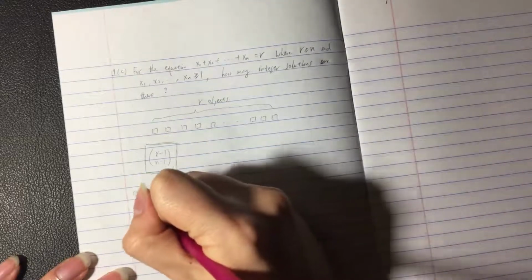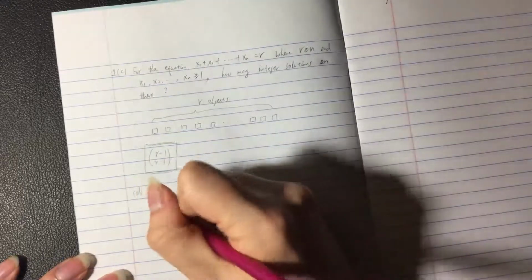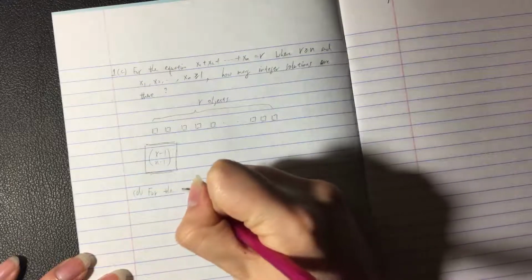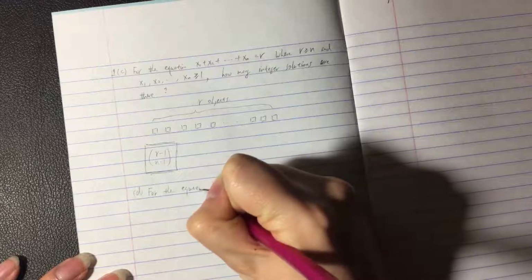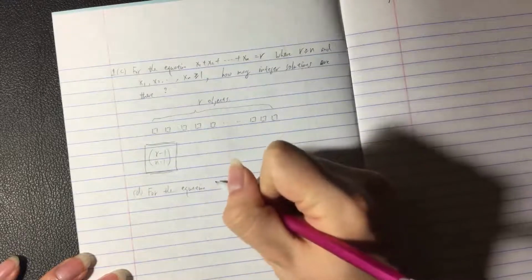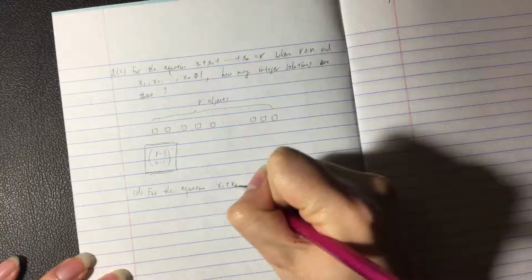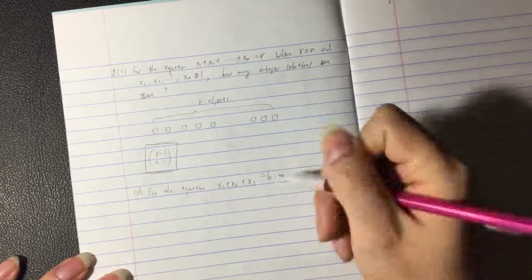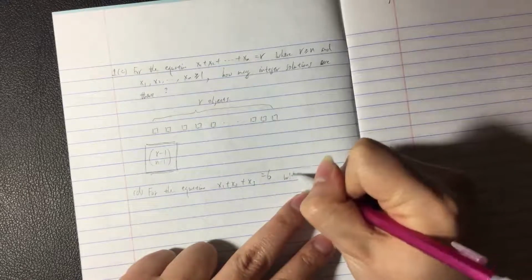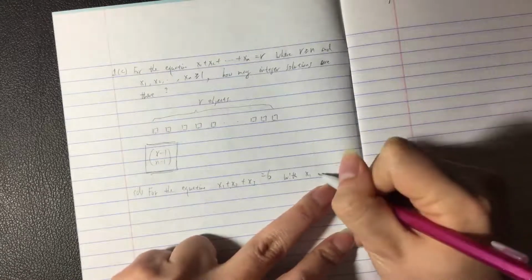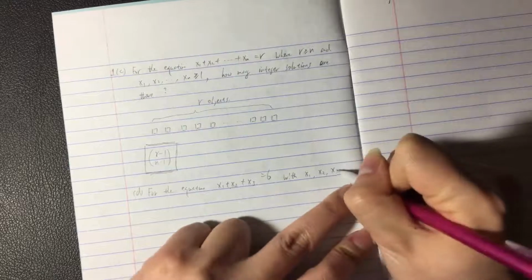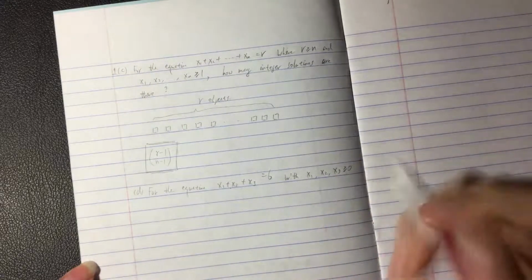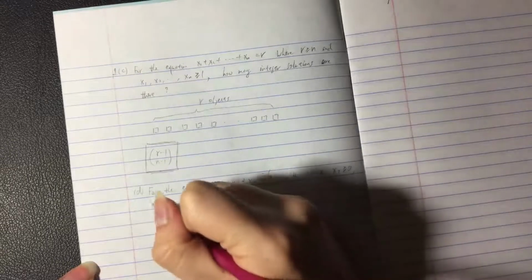Next, part D. For the equation x1 plus x2 plus x3 equal to 6, with x1, x2, x3 greater or equal to 0, how many integer solutions are there?